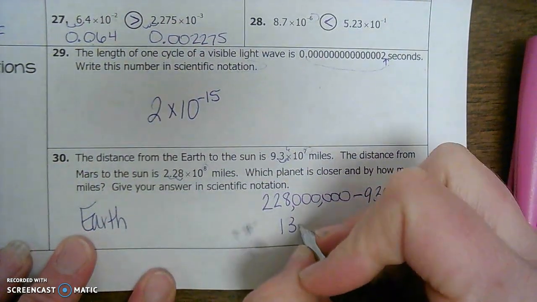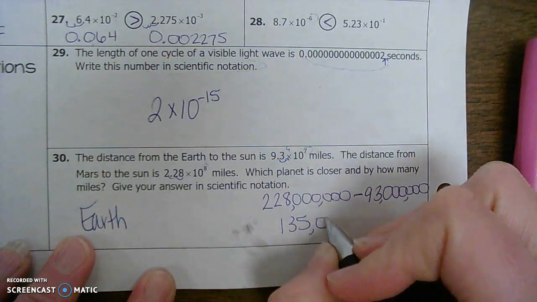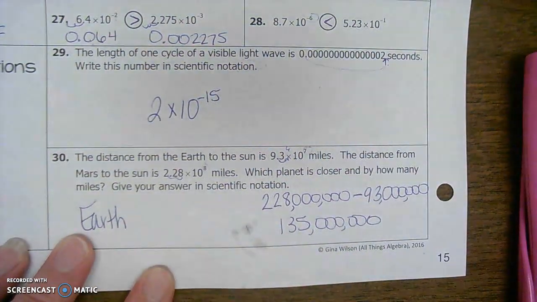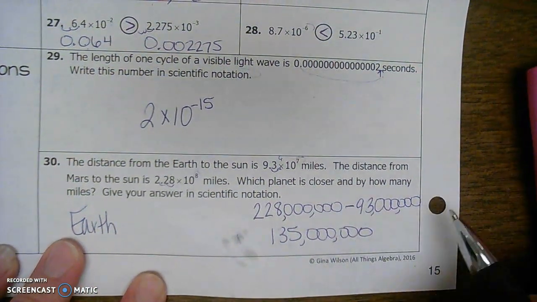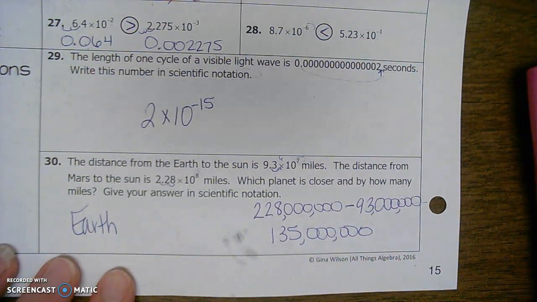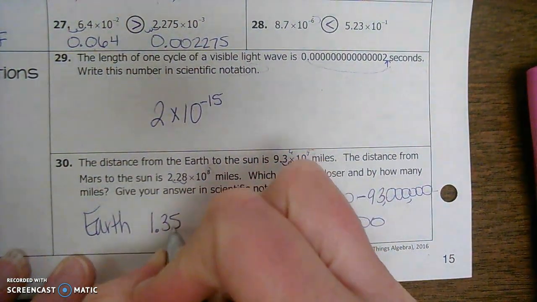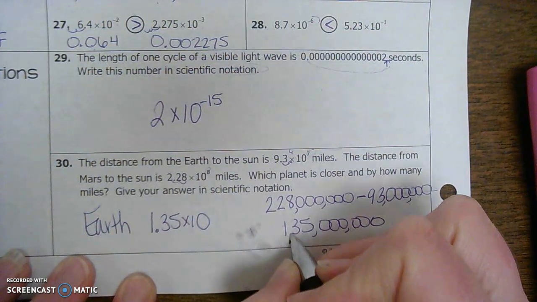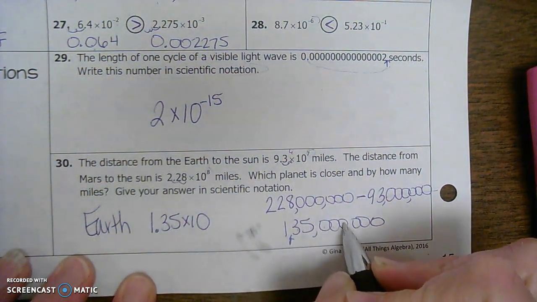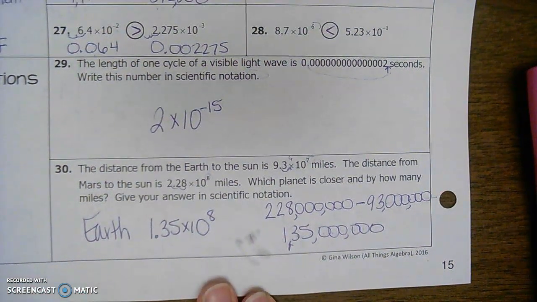Some of your calculators might actually put that in scientific notation for you, but it would look like that. Some of you might realize, oh, they have the same amount of zeros, so you could just do 228 minus 93. But you have to remember those zeros are still in there. So they want it in scientific notation though. So 1.35 times 10, so I moved it here, 1, 2, 3, 4, 5, 6, 7, 8. 1.35 times 10 to the 8.